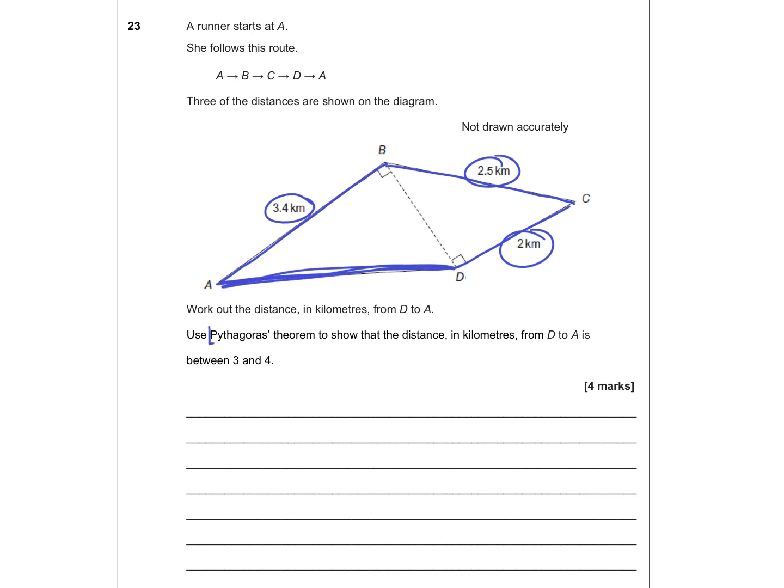And they even told us use Pythagoras' theorem to show that the distance in kilometers from D to A is somewhere between 3 and 4. All right, here we go. Let's get rid of all this stuff so we can figure this out. So they said very nicely, make sure you use Pythagoras. Well, Pythagoras helps us to find the missing side in a triangle, but we need 2 of the sides. So we're actually going to have to start over here. We can find this side, that blue side, by using these 2 sides here. Now, this side over here is actually the hypotenuse. It's the longest side, and the blue side is one of the shorter ones, so we're going to have to subtract. 2.5 squared minus 2 squared.